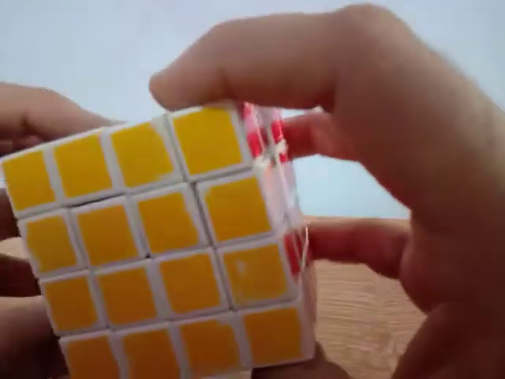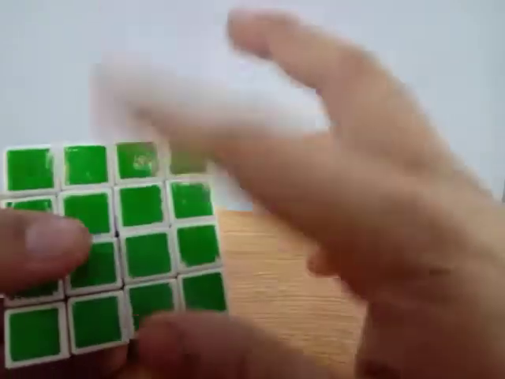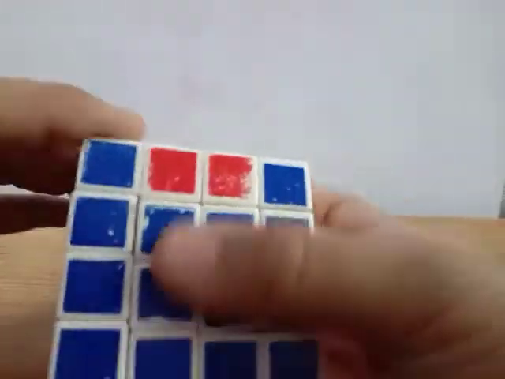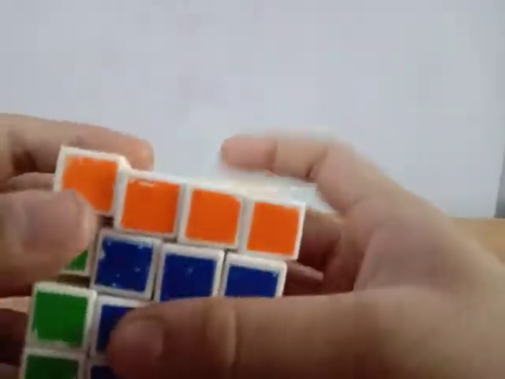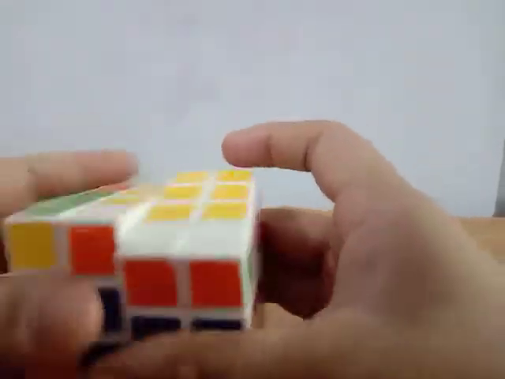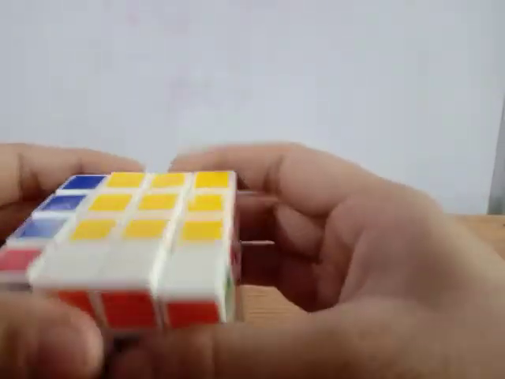And that basically solves it in a way that you can now easily solve this. These two pieces are now exchanged, and now these pieces are exchanged, so that you can easily solve it like an ordinary 3 by 3. Now edges are aligned as they should be, and you can easily solve this 4 by 4 again like a 3 by 3.